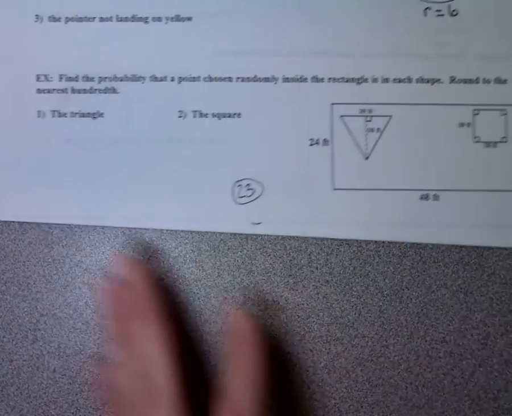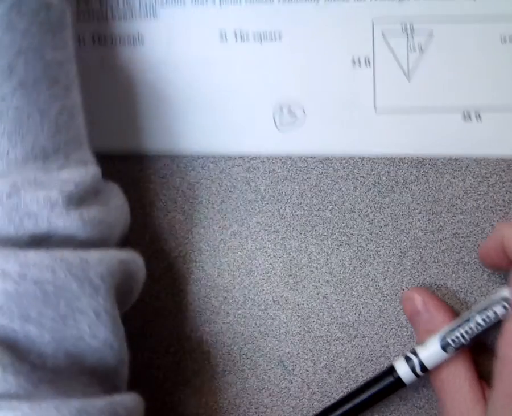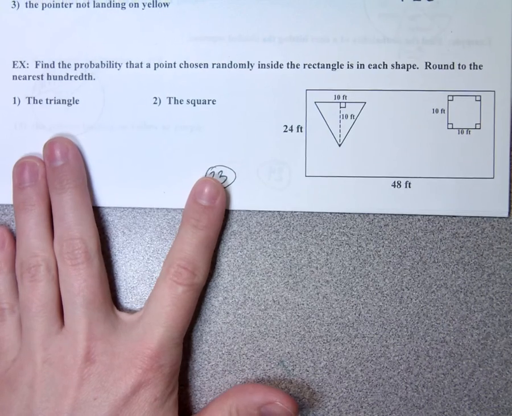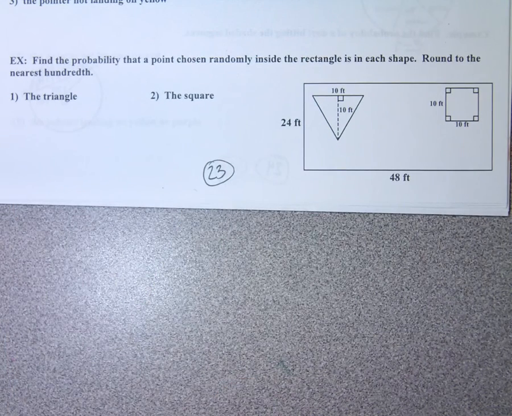Okay, let's flip the page. I want to go down to the very bottom, and then I'm going to work back up. So this is different than what we just did. This section down here says, find the probability that a point chosen randomly inside the rectangle is in each shape, round to the nearest hundredth. Pretend this was my dartboard here. If I threw a dart, what's the probability of my dart landing in the triangle? Can everybody listen, please? So pretend this is a dartboard, or it's full with balloons, whatever, and you're throwing a dart.